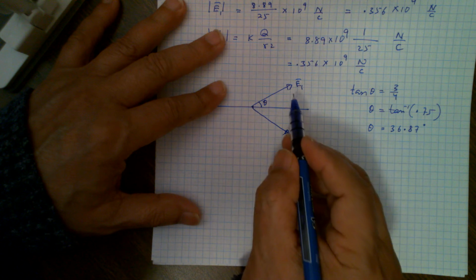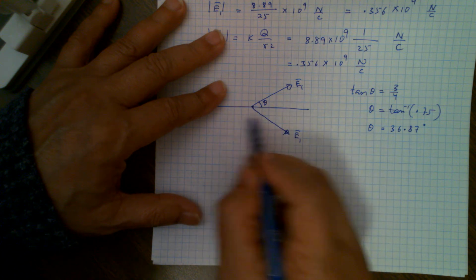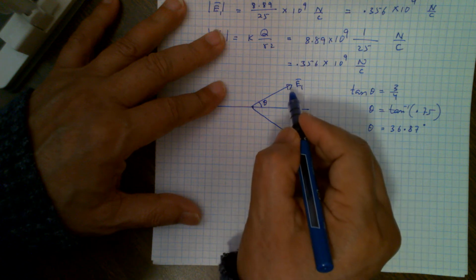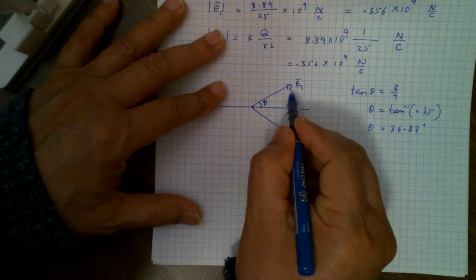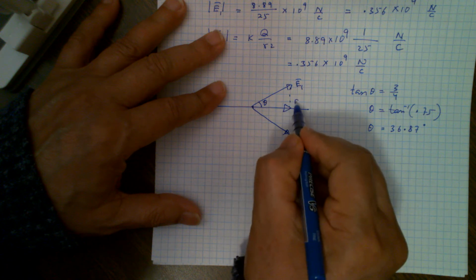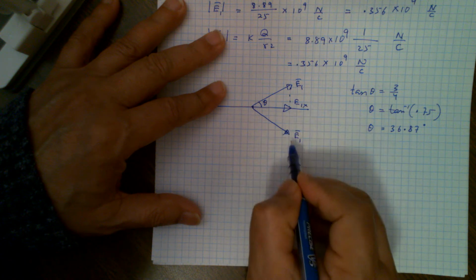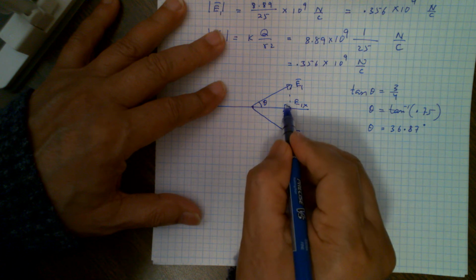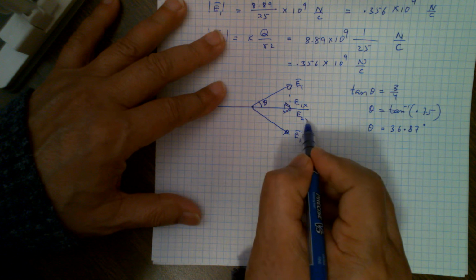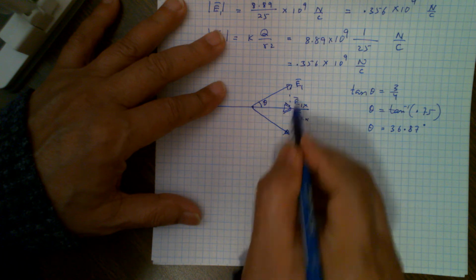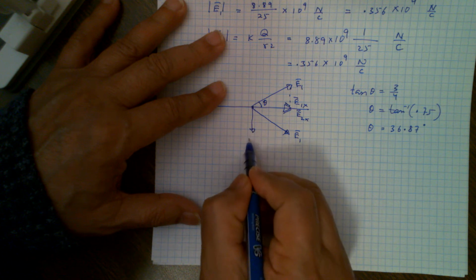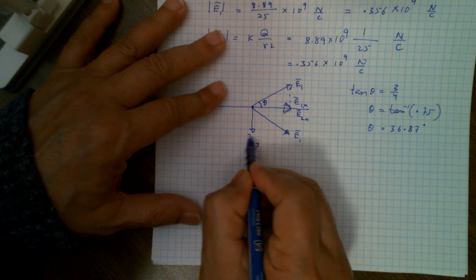Why? Because E1 and E2, they are not along the x or y axis. So I have to decompose them. When I decompose this one, the x component will be here. That's E1x. And then also E2x in the same direction. So these are going to add up. What about E1y? E1y will be in this direction.